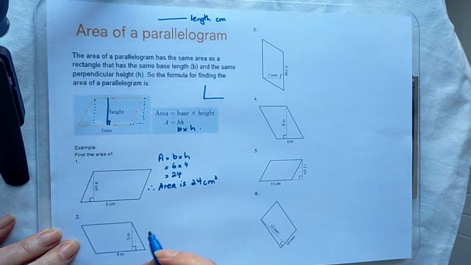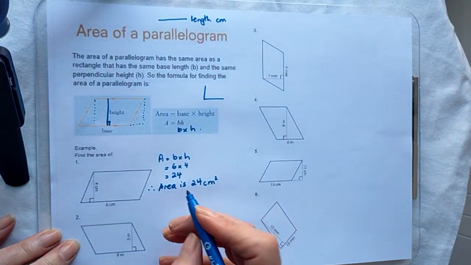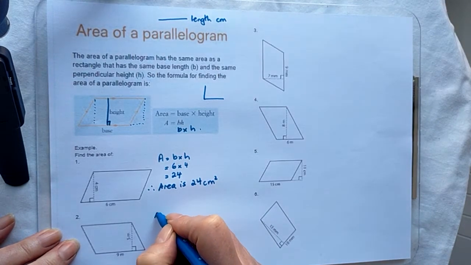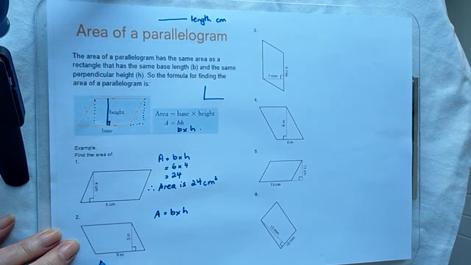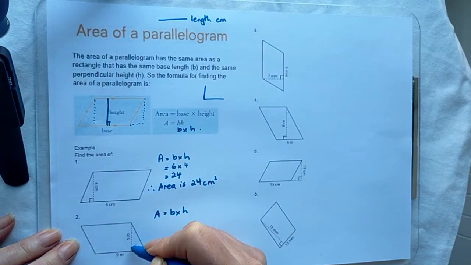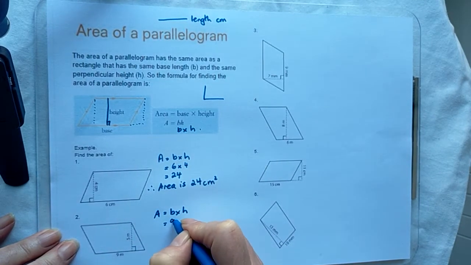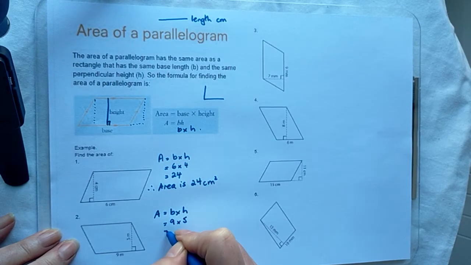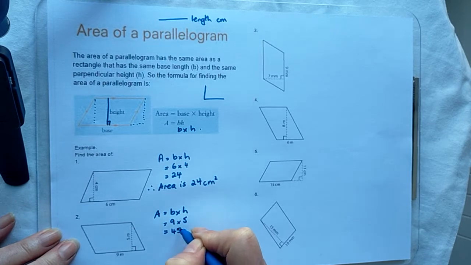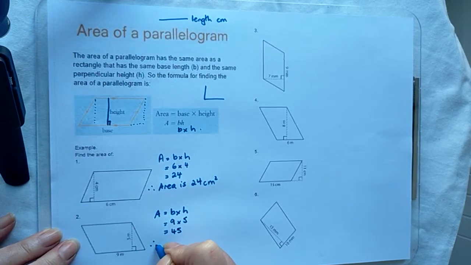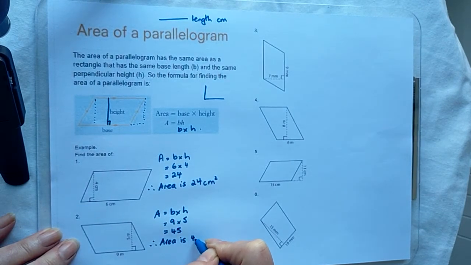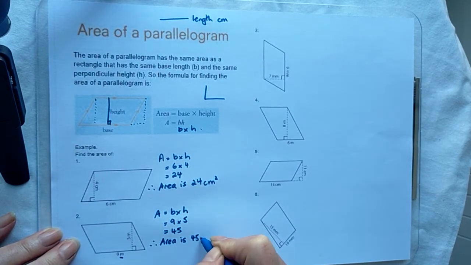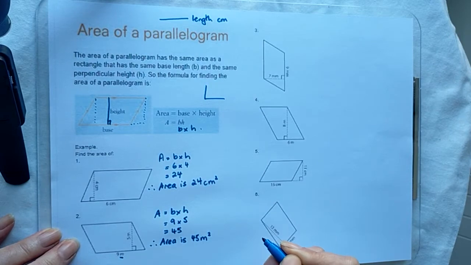Here in our second example, we look at it, lo and behold, it's a parallelogram again. So our formula is A equals B times H. Our base is 9, our height is 5. So we have 9 times 5, 45. We're not finished yet, therefore area is 45. This time we have square metres.